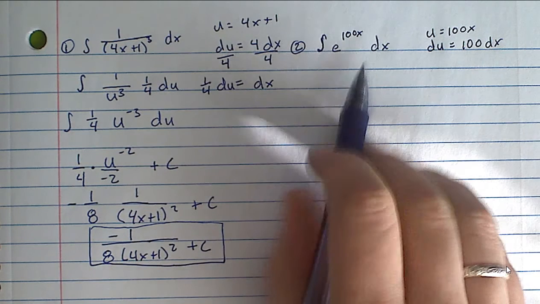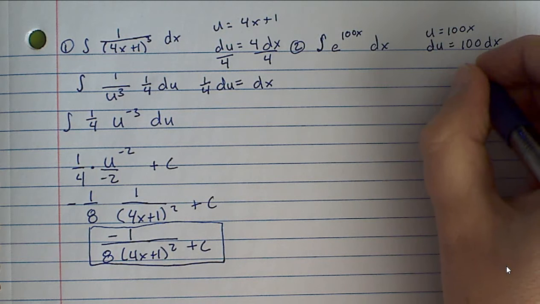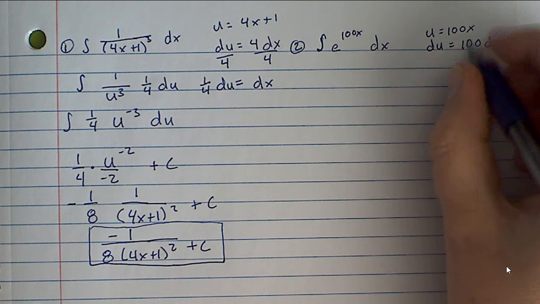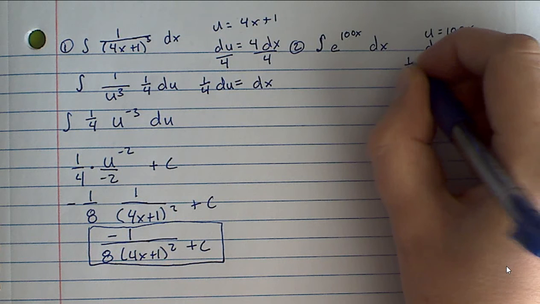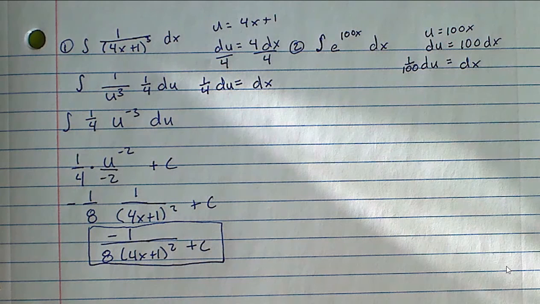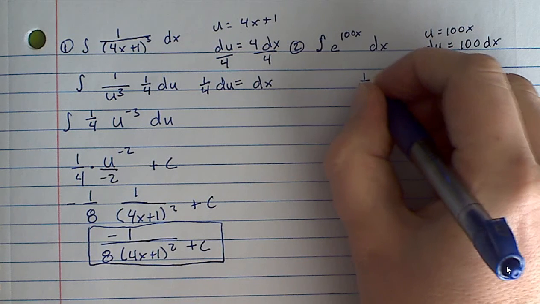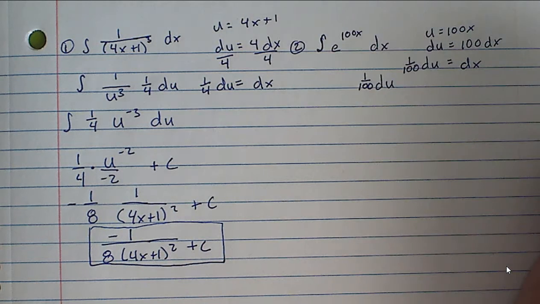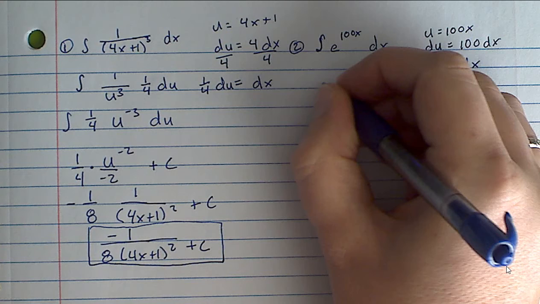But we don't have a 100 dx in here. So we've got to divide both sides by 100. And then we get that dx is equal to 1/100th du. Am I going too fast? Nope. Okay. So I'm going to replace dx with 1/100th du. I'm going to replace e to the 100x with e to the u.